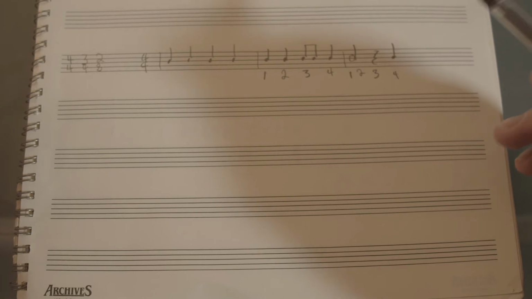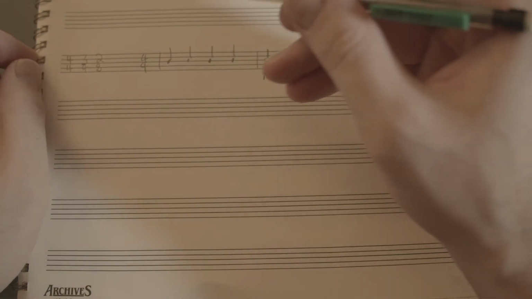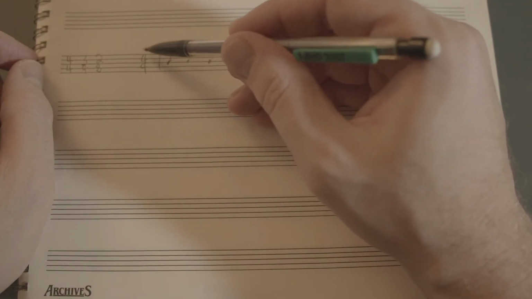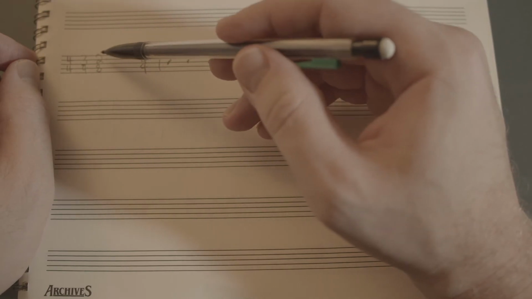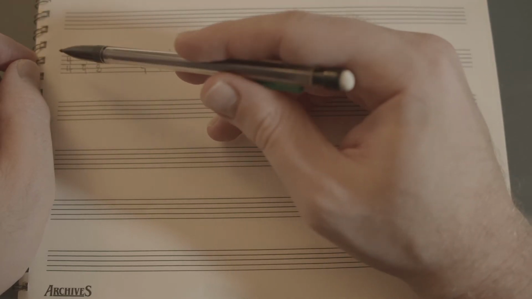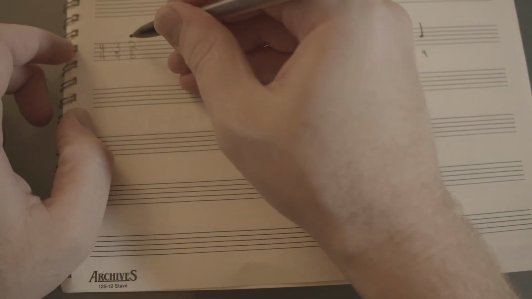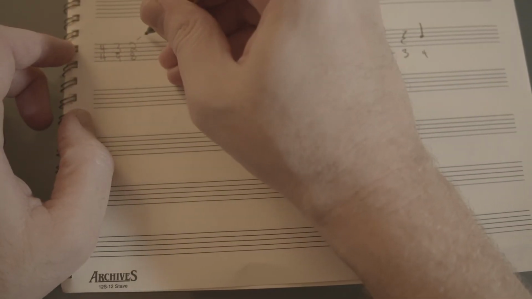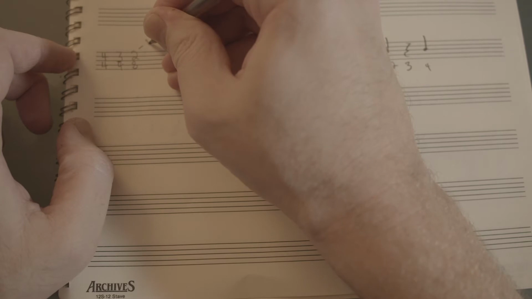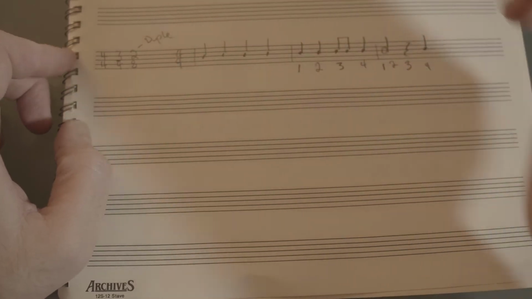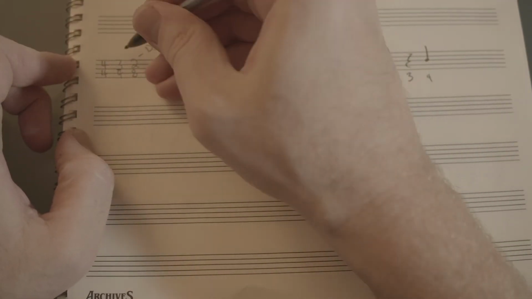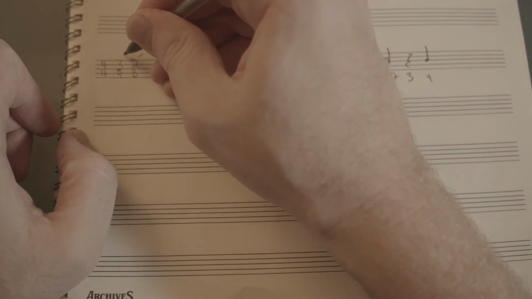Well, when we're talking about simple meters, there's really only 3 choices that we're going to see on the top. We're either going to see a 2, a 3, or a 4. And so we're going to call the ones with 2 duple meter. Duple like 2. We're going to call the ones with 3 triple meter.